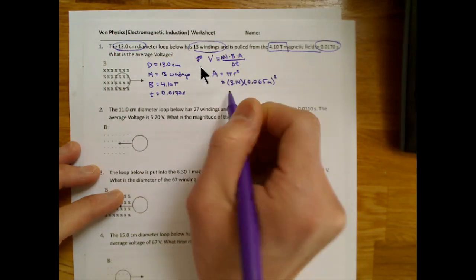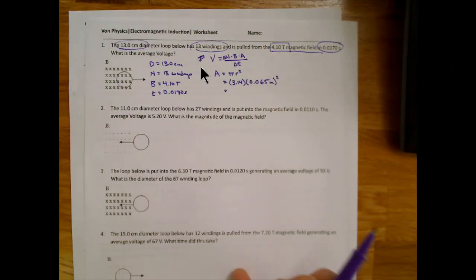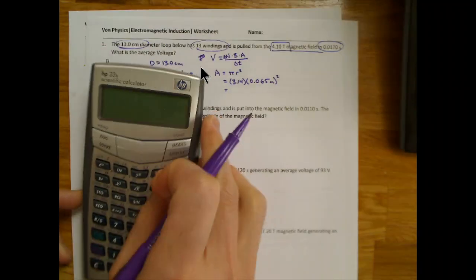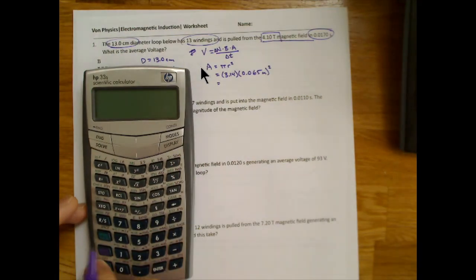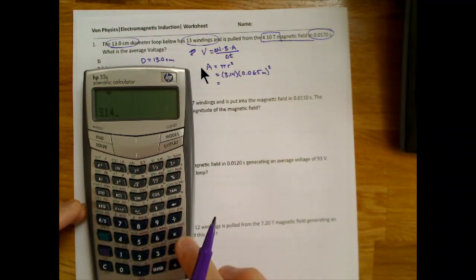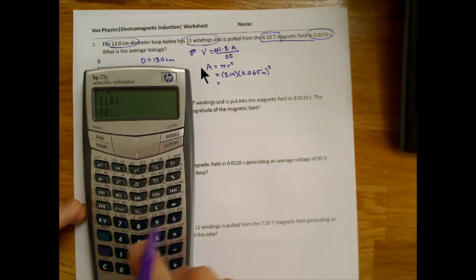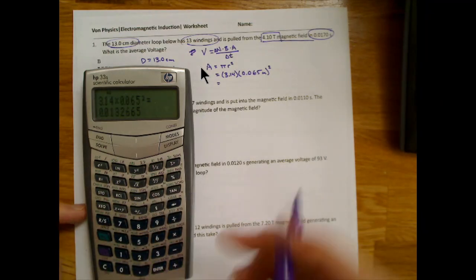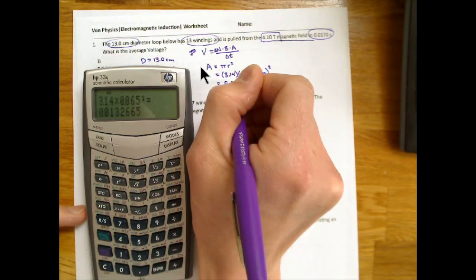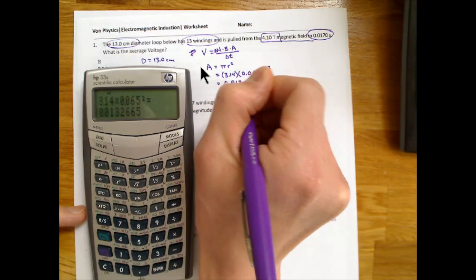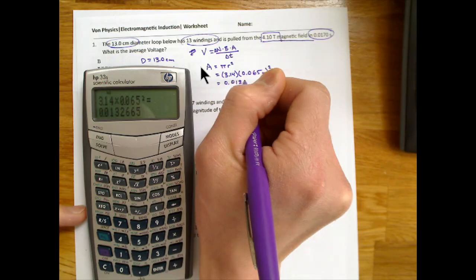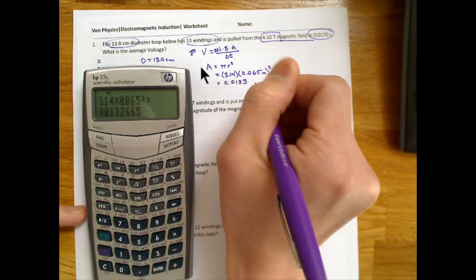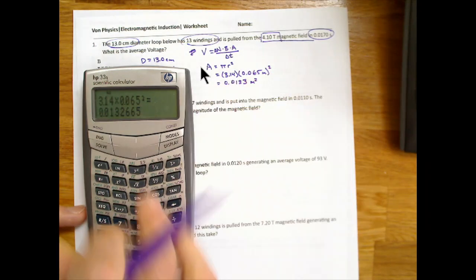Then we put that into our calculator: 3.14 times 0.065 squared. We get 0.0133 meters squared.